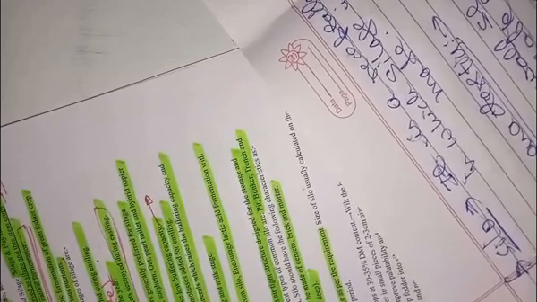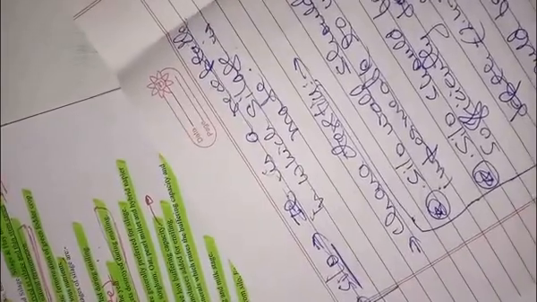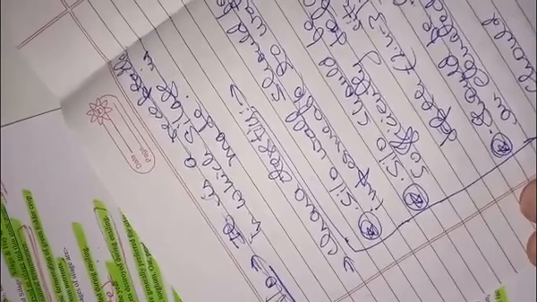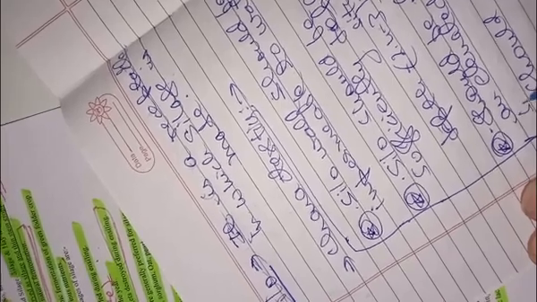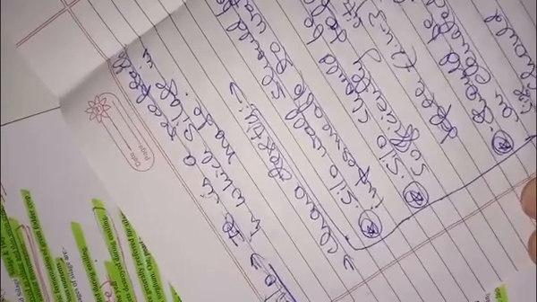And the silo should be located on an elevated ground, and the size should be enough to hold the silage as per requirement. So these are the characteristics of silo.